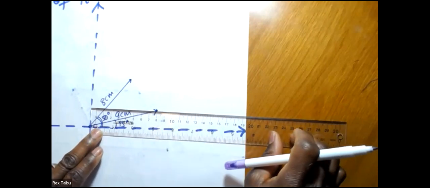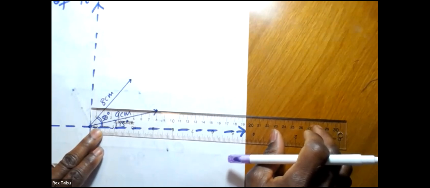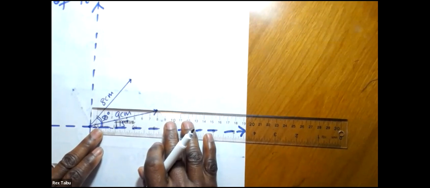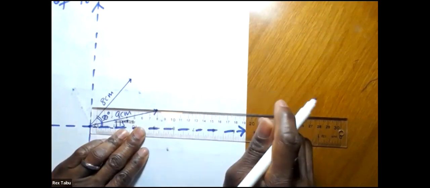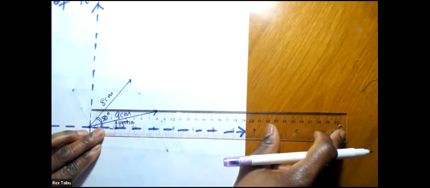What I'm trying to do here is to form a new origin with a new x-axis. It has to be parallel. So we are trying to make it parallel.